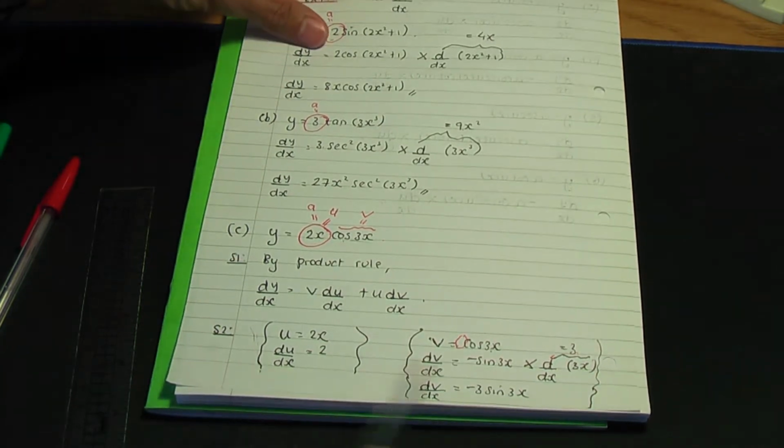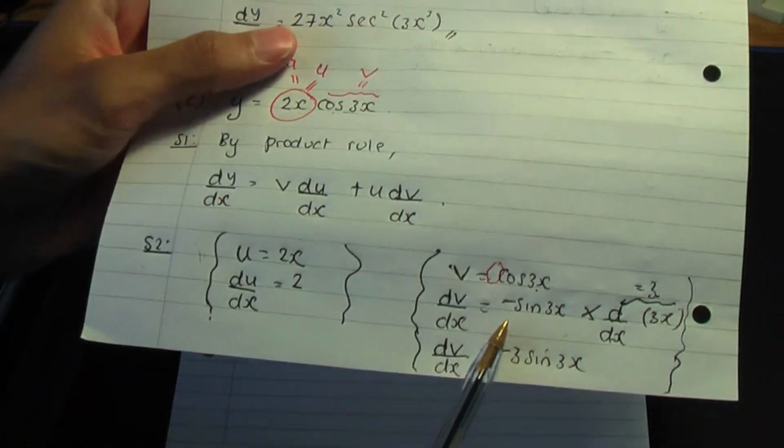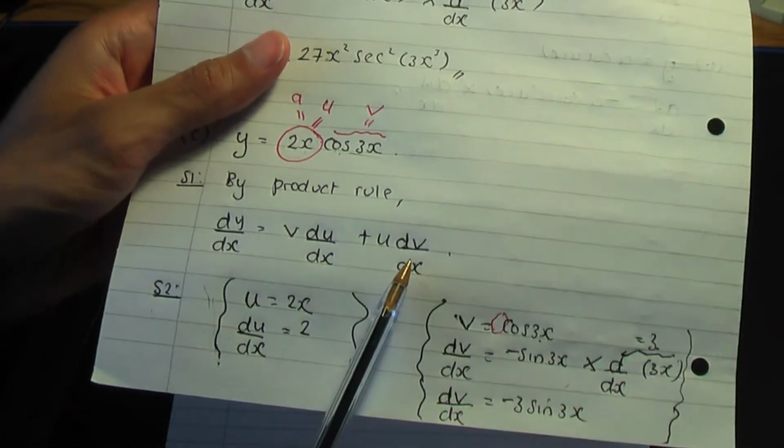So those are the side calculations in step 2, and in the next stage, final step, step 3, let's substitute these results that we found in the side calculations into our product rule.